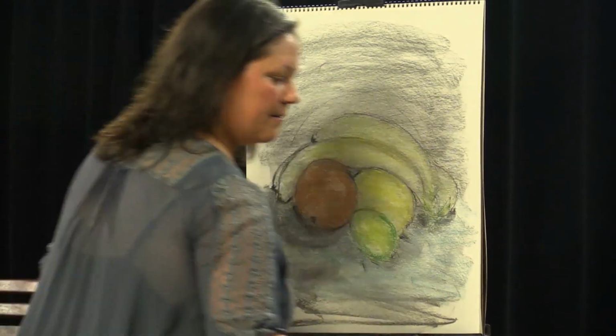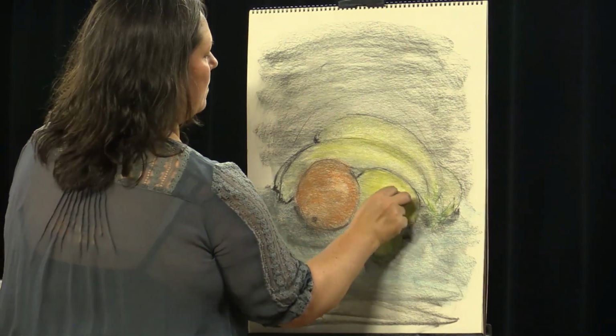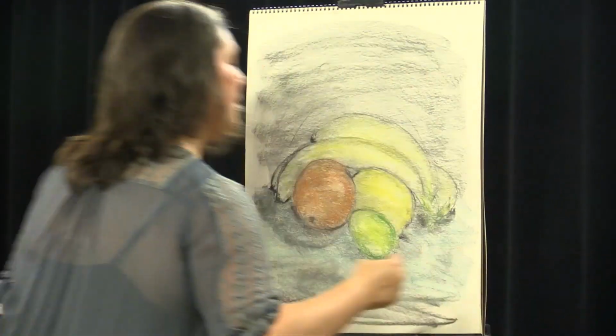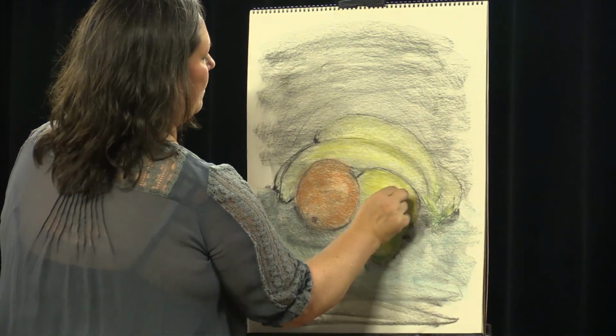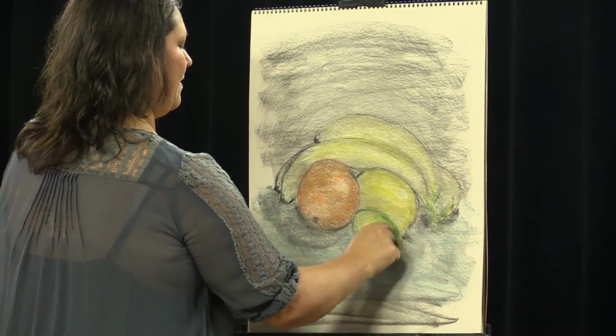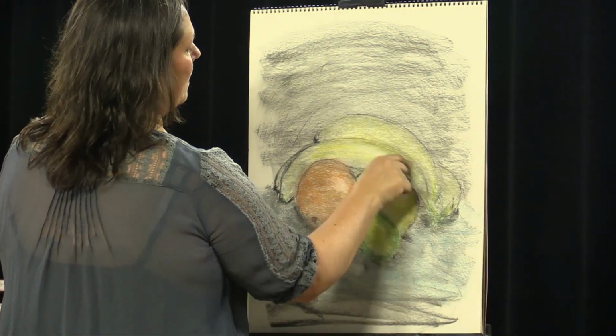This chalk is way too waxy. Sorry about that. Here we go. There, that's better. Sometimes the Conte crayons or whatever get too waxy. I need it to be a little bit more chalky.